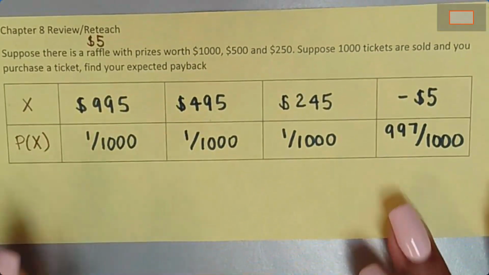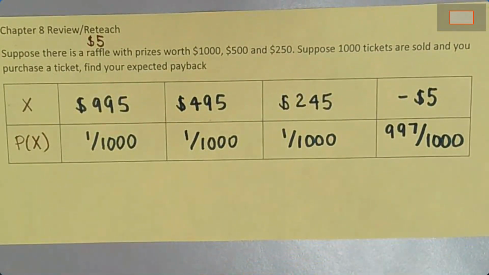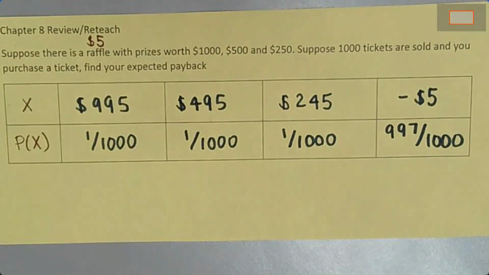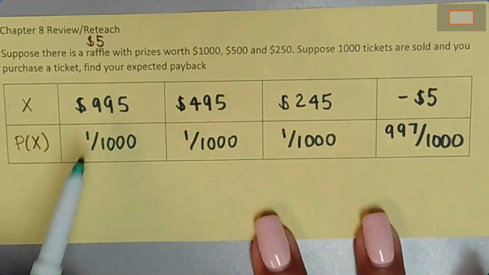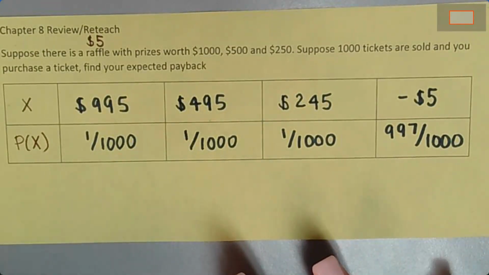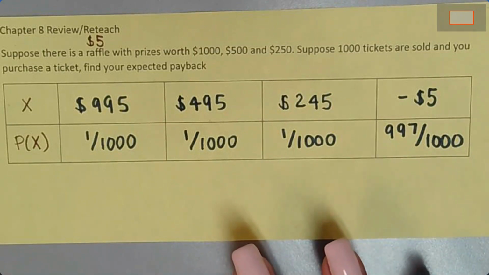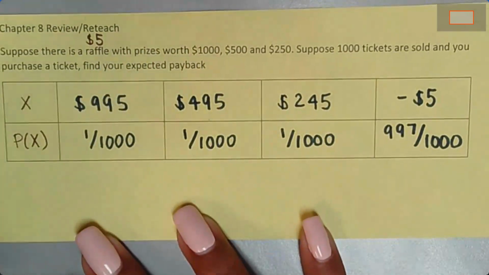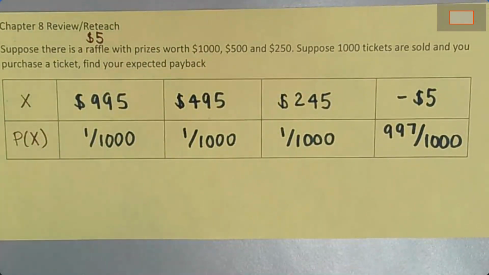Now we have our table filled out, so it's going to make it easier for us to find the expected value. Remember, when we're finding the expected value, we take our x values and multiply them by our probability and add them all together. So if you don't have a calculator, which you should, let's go ahead and do this together.